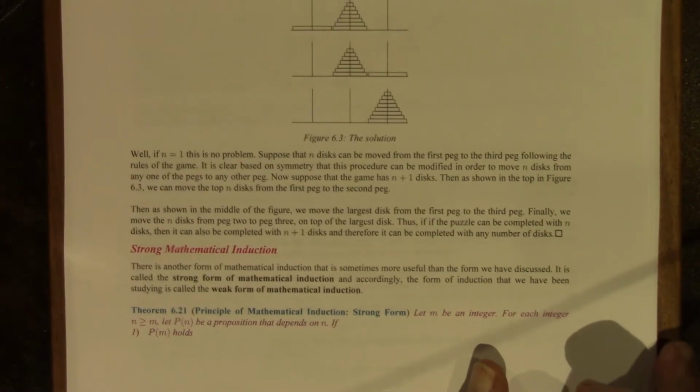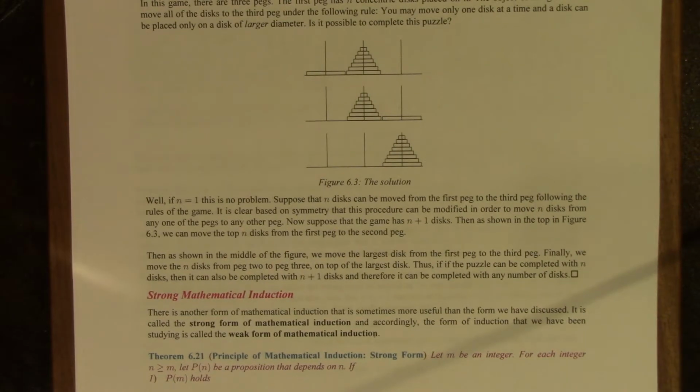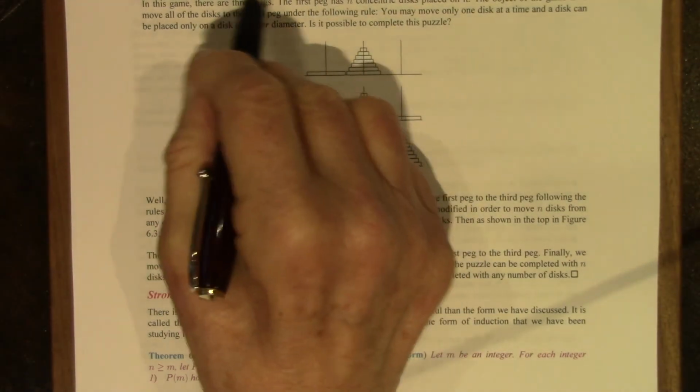We will prove that it's possible by induction on the number of discs, which is n. If n is one disc, no problem. So suppose that you can, in fact, move n discs from the first peg to the third peg following the rules of the game. It's pretty clear based on symmetry grounds then that you can move the stack of discs from any peg to any other peg. There's a symmetry in the three pegs.